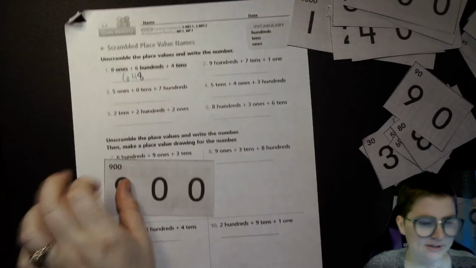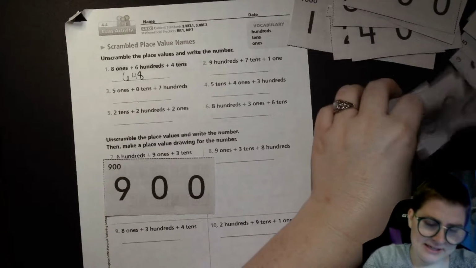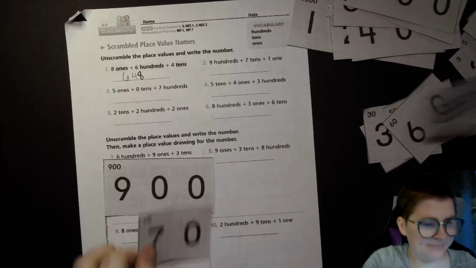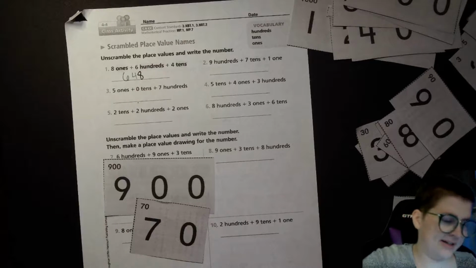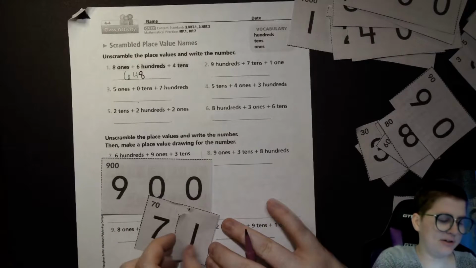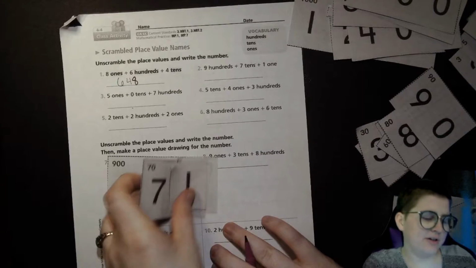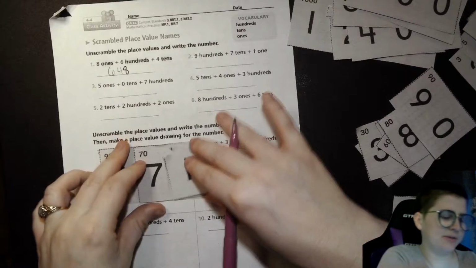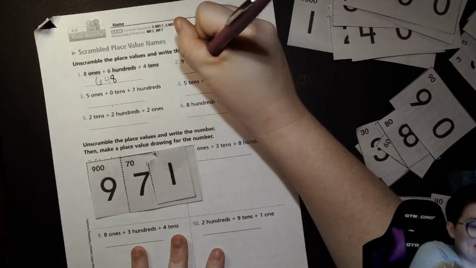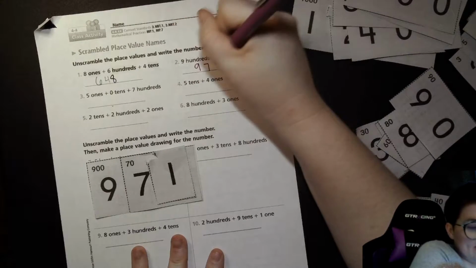Okay, the next one. 9 hundreds, 7 tens, and 1 one. Put the littlest one on top, lining up the edge on the right side. That's where your decimal would be. So this is 971.